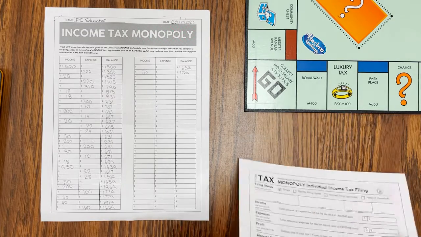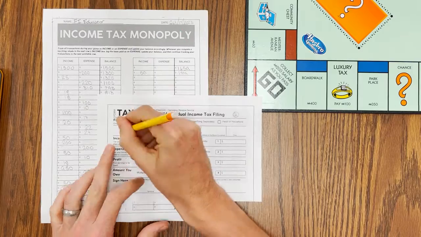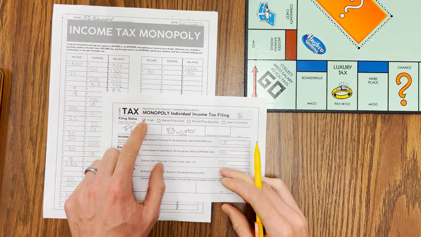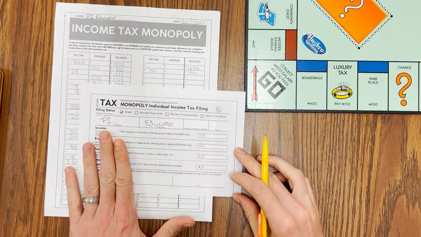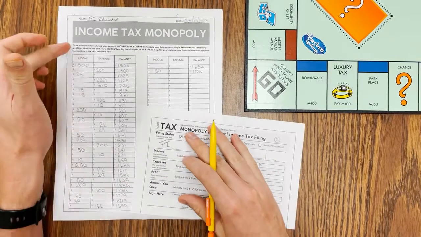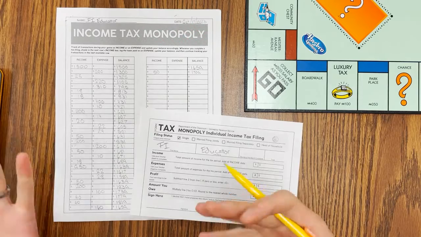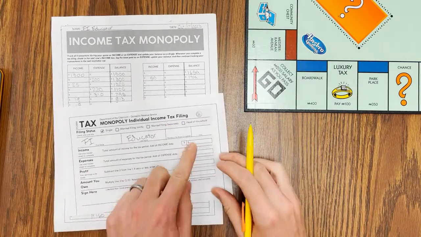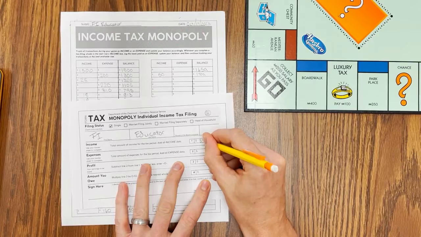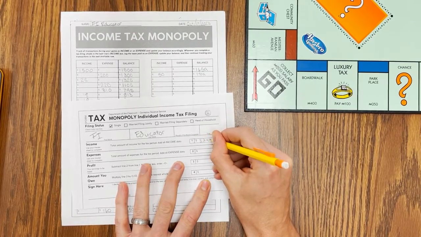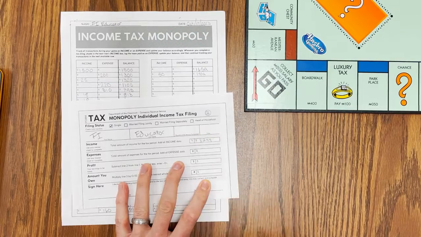So you're going to take your income tax filing form, and you're going to fill out your name. The single part is already filled out for you. You can't do any other filing status in this case. Your income, so total amount of income, you're going to add up all of the numbers in the income column together, and that's going to go into box 1 on your form. So I've already done that on the side. That is, in this case, 3249.